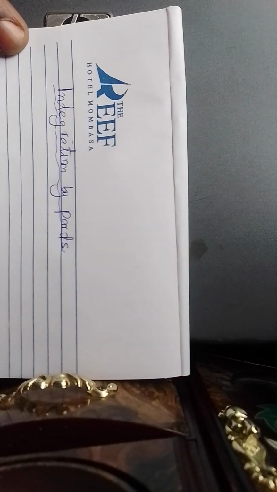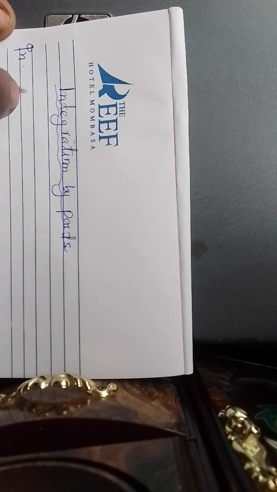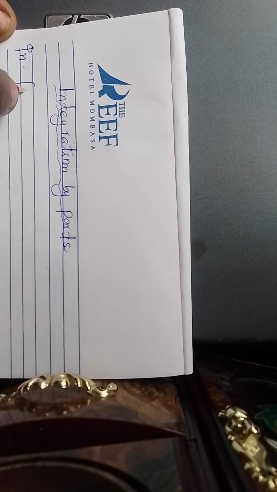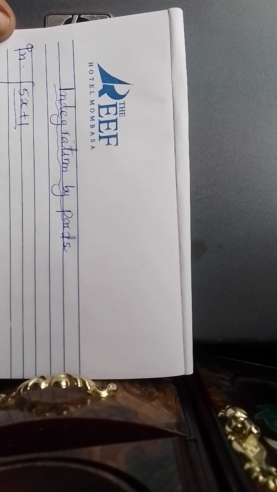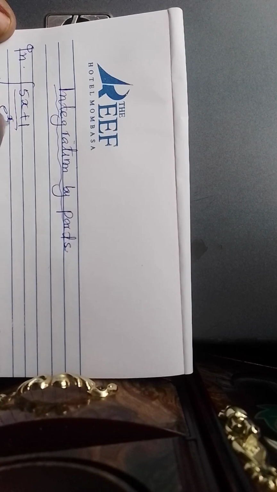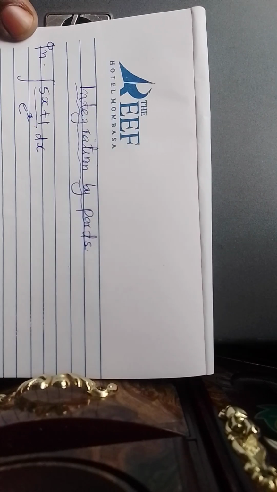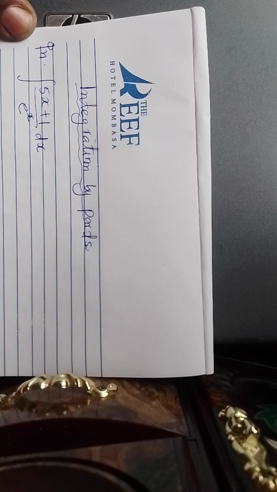So let's have a question. Maybe, for example, let's have the integral function 5x plus 1 over exponential raised to power x dx. Let's have that function here, and let us solve it using integration by parts.